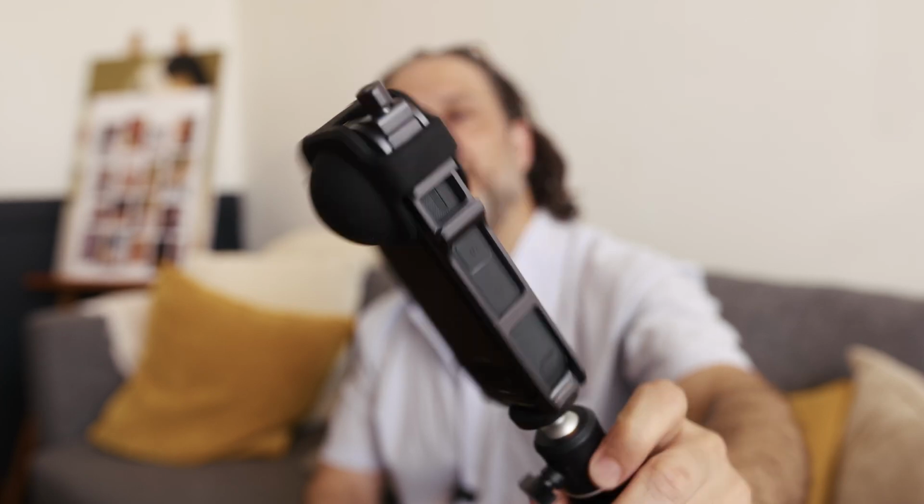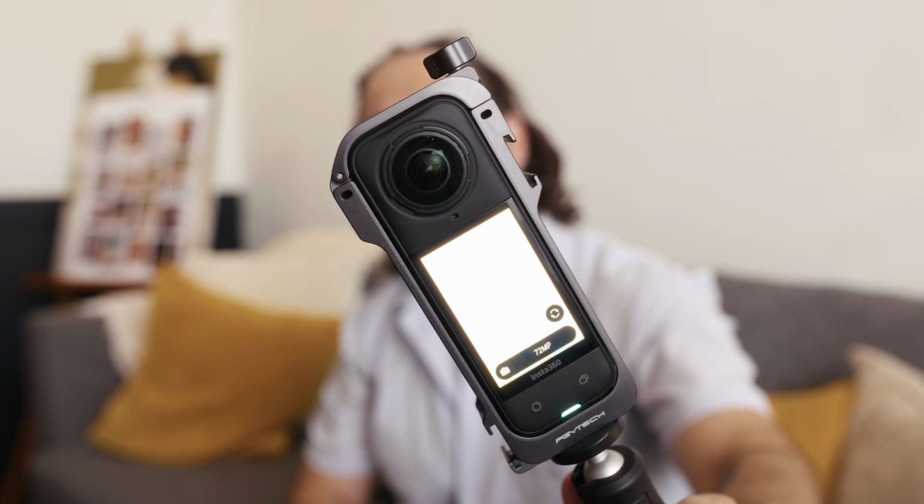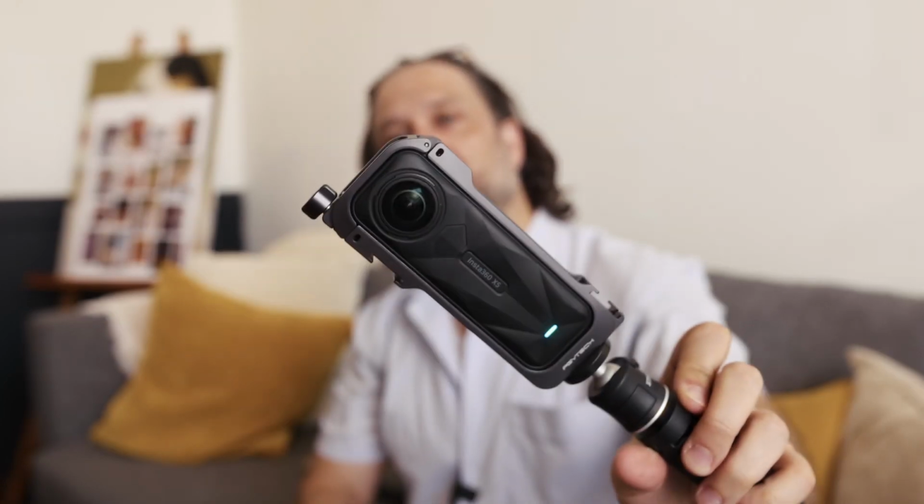So one of the first things I take out is my Insta360. This is the new X5, which is shockingly good in low light and kind of enabled me to not bring my other cameras out with me. But I love this thing. It has been a godsend for me. So that's the first one. And it's got these nice half-inch sensors on both sides, which is great.